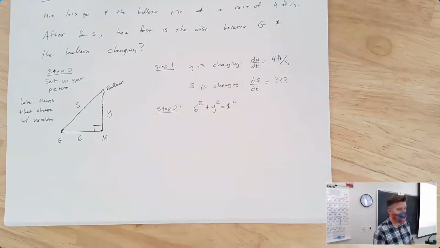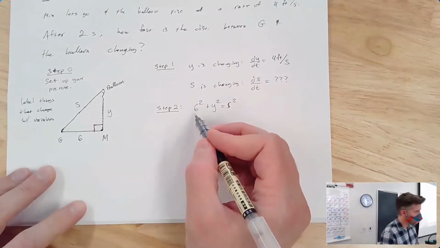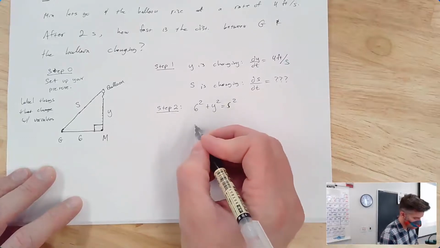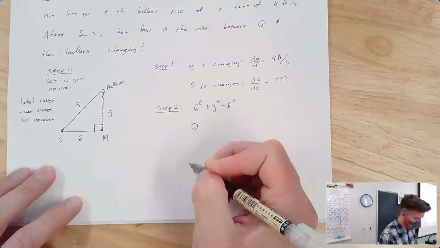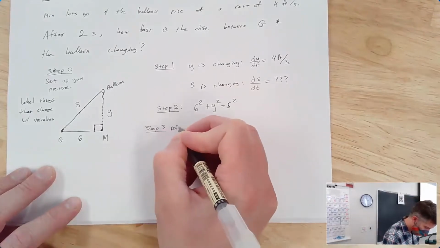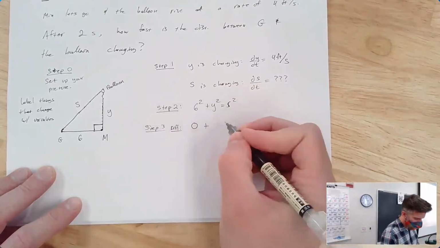And while you could totally solve for y or s here, why bother? It's more work. We're just going to differentiate both sides of this. What's the derivative of 6 squared? Oh, don't get caught up. 0. The derivative of y squared?